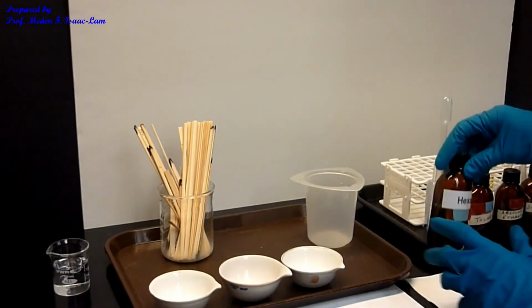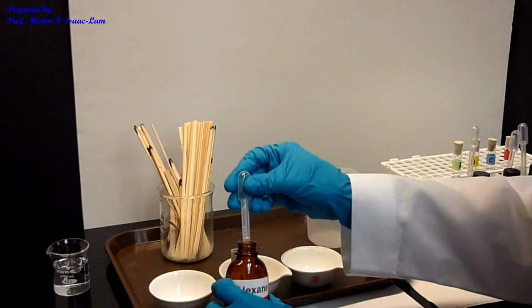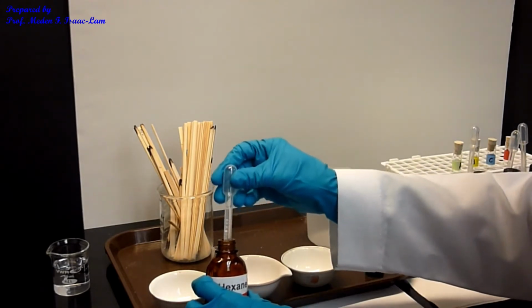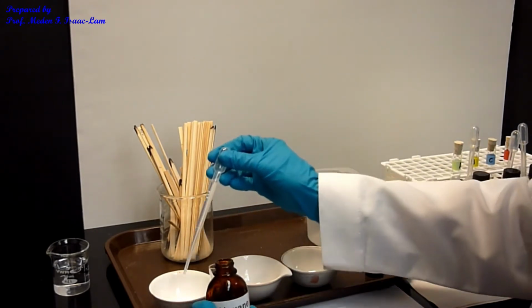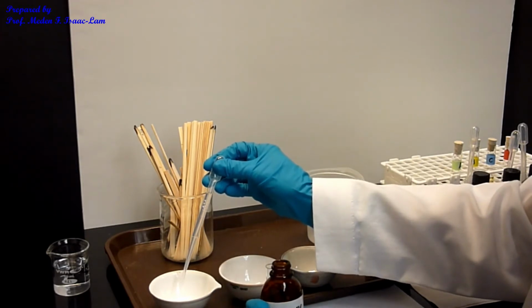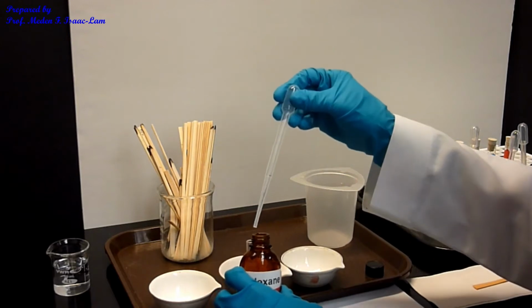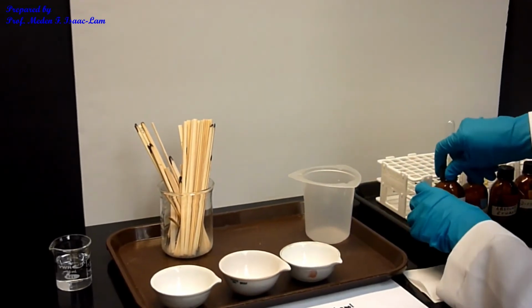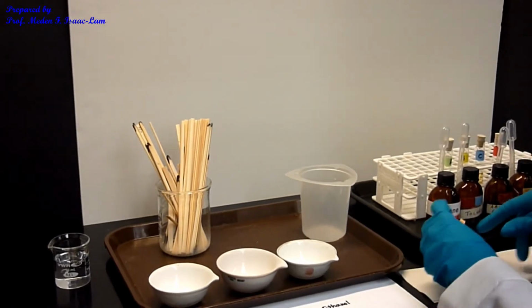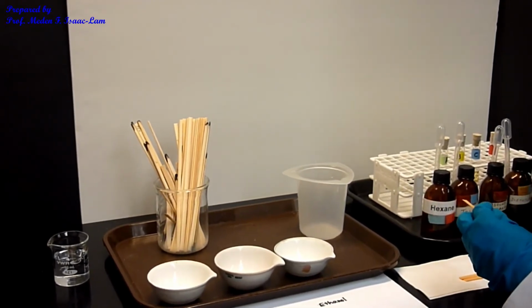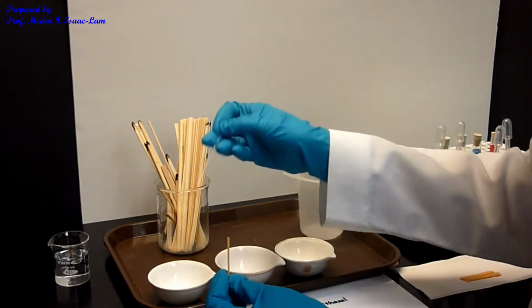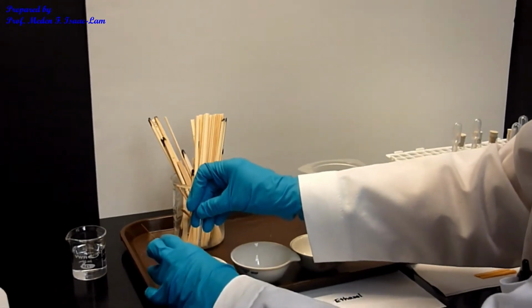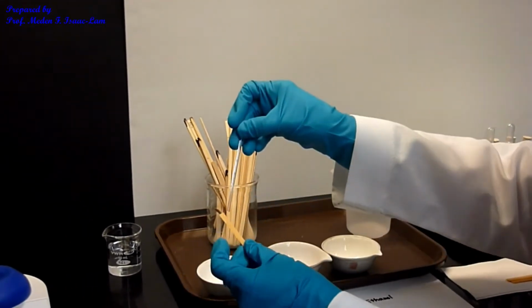So I'm gonna put 8 drops of the hexane sample in here in the evaporating dish. So 1, 2, 3, 4, 5, 6, 7, 8. Okay. And then put the lid, and then I'm gonna use a stir stick. So I will use a stir stick, and I still have the liquid in here, and then I will put it here.